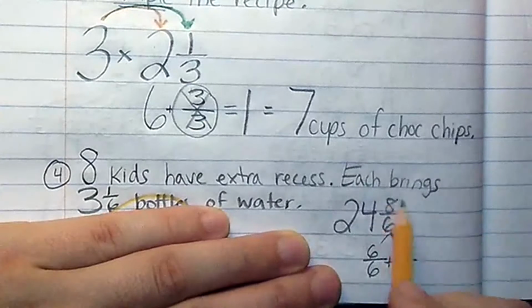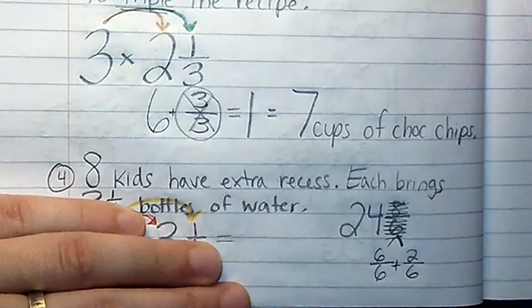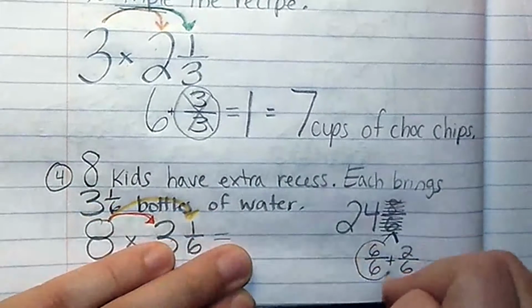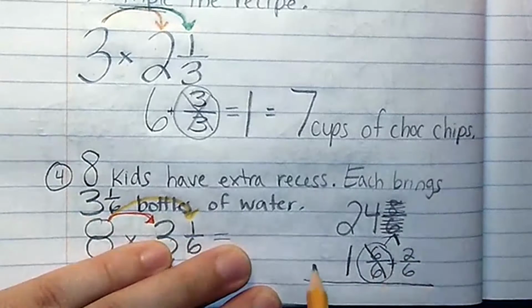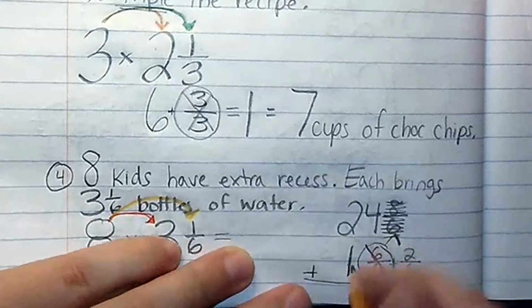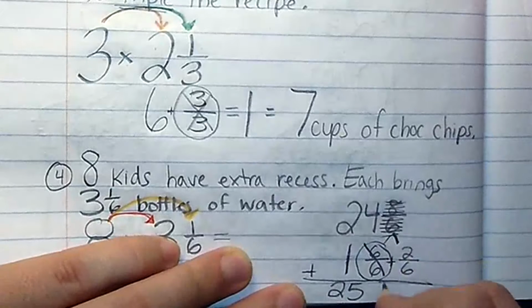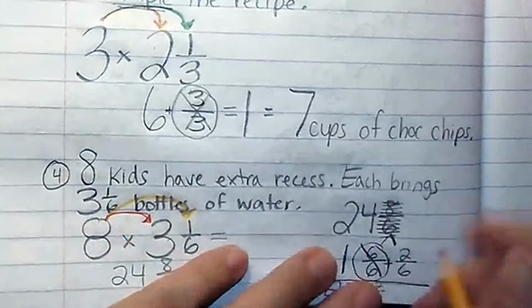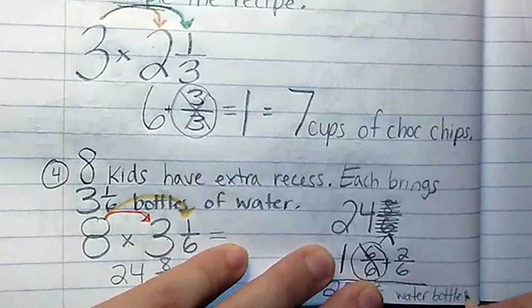That'll equal 8/6. So I can cross this one off. Now let's see if I can rename any. 6/6 equals 1 whole. 2/6 still stays 2/6. So 24 plus 1 more gives me 25 and 2/6 water bottles.